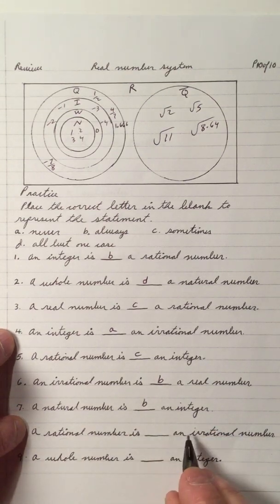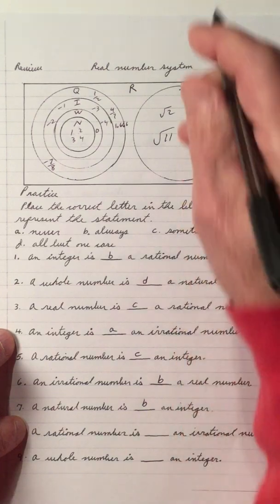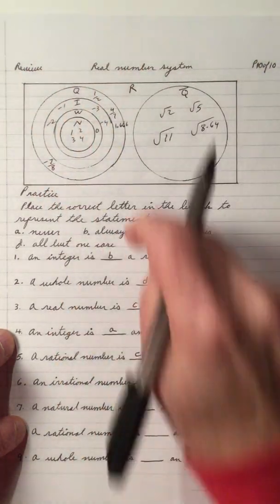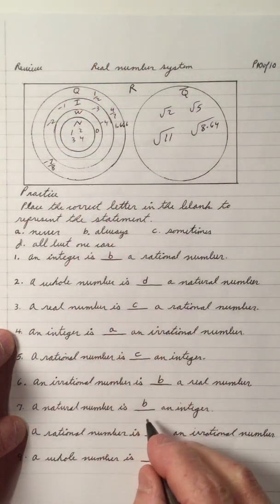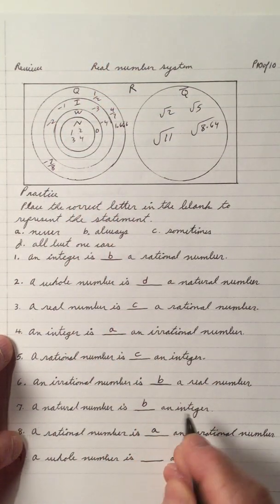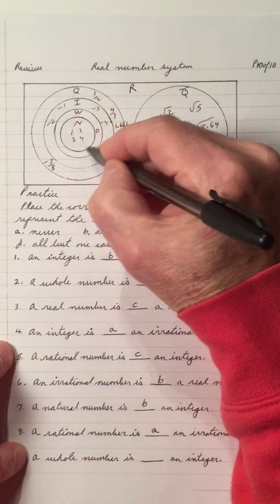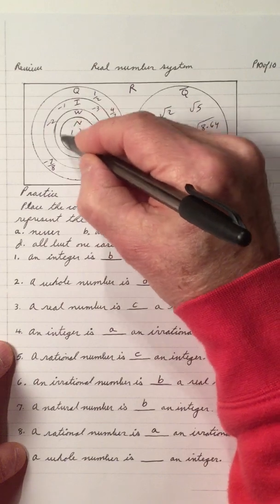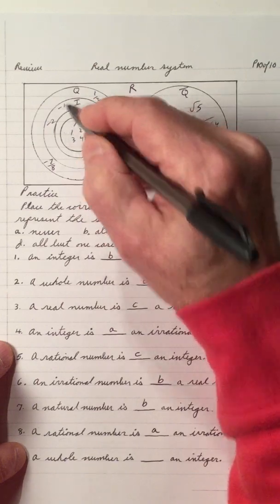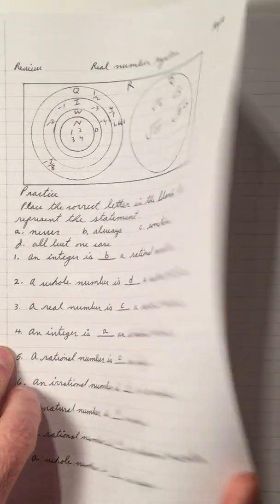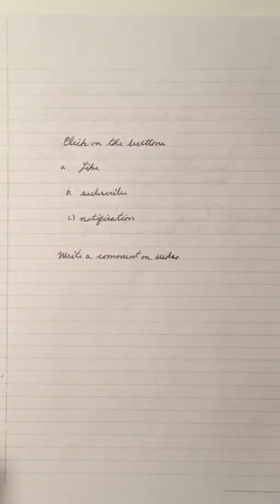A rational number is an irrational number. A rational number is an irrational number, and you can see they're not in common, so it's a never. A whole number is an integer. A whole number is inside of the integers. So all of these whole numbers, all the naturals, are integers, and that's always. Whole numbers are always integers. So always is a B. That takes us through the set of numbers.